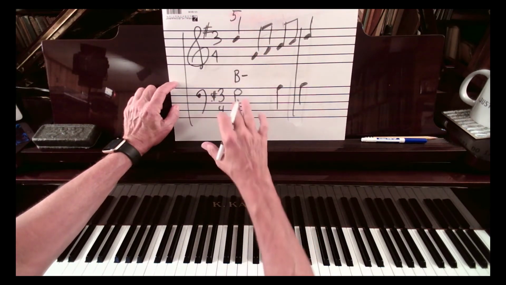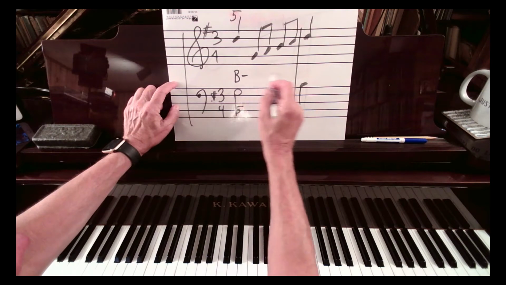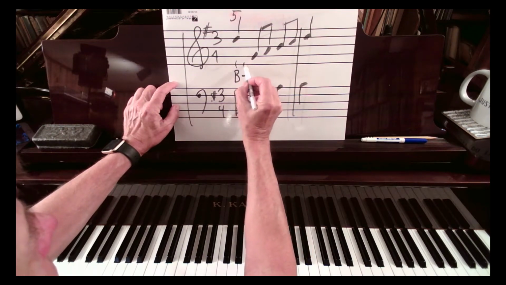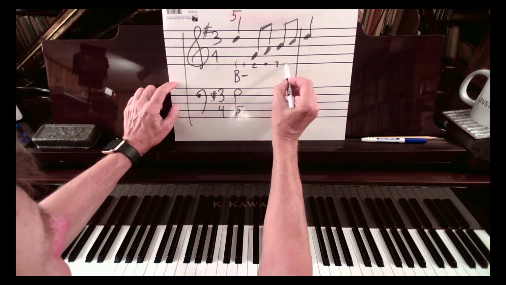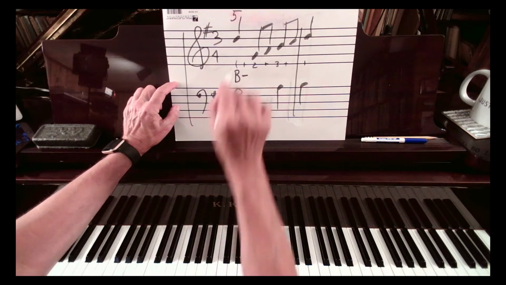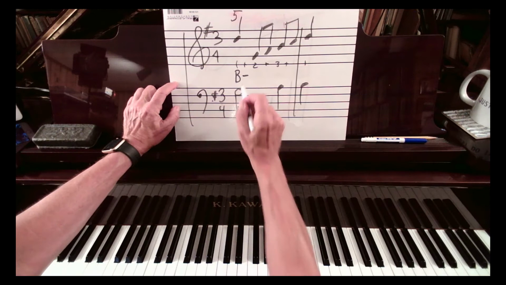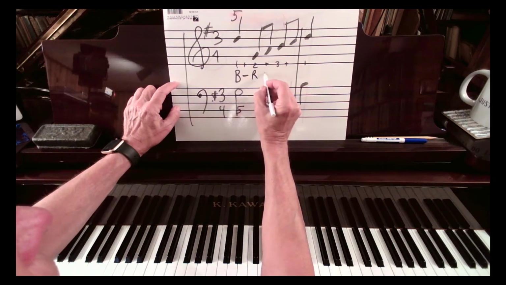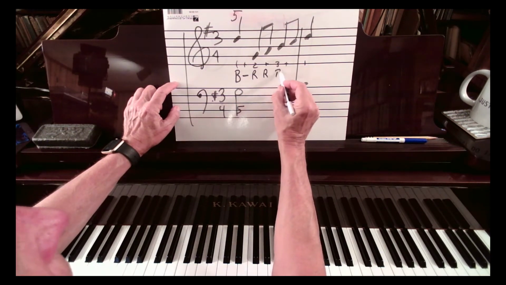I know you don't see it, but if you're counting 1 and 2 on here, I'll write it in: 1 and 2 and 3 and 1. Okay. On 1, I'm playing both hands. On and, I'm not doing anything. On 2, I'm playing the right hand. On and, I'm playing the right hand. On 3, I'm playing both.